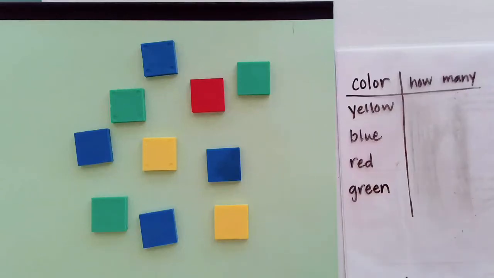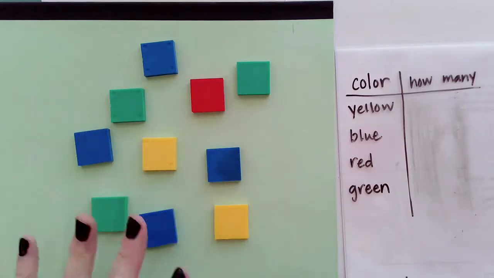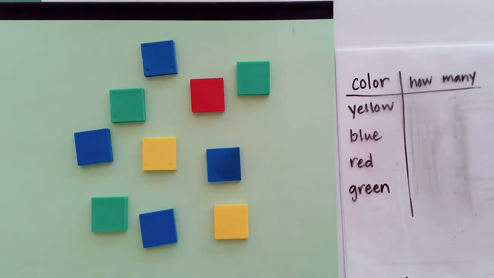Today, for our Math Strategies video, we're going to be sorting objects into categories using tally marks and charts to help us keep track of our data. So let's go ahead and take a look at our first example here. We have a lot of different squares. These squares are about the same size, but they are different colors. So we're going to go ahead and categorize these squares based on their color.